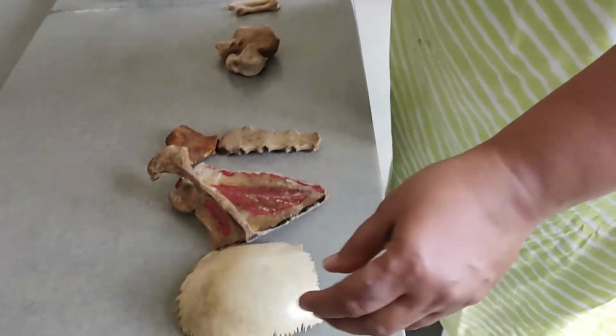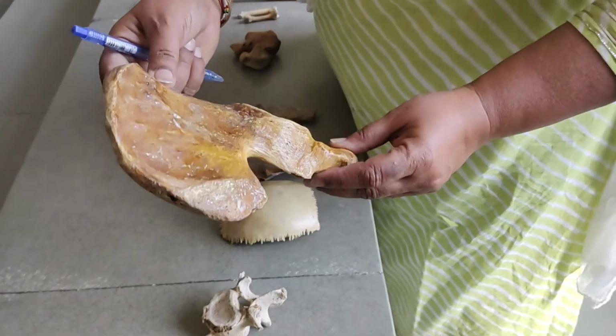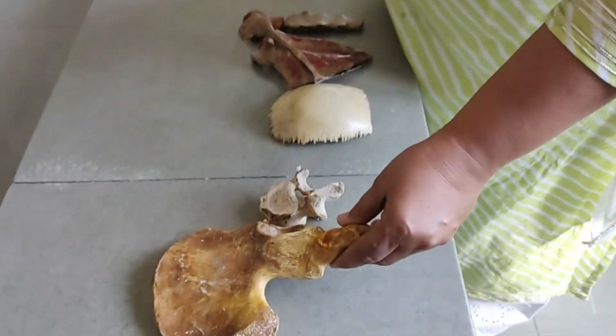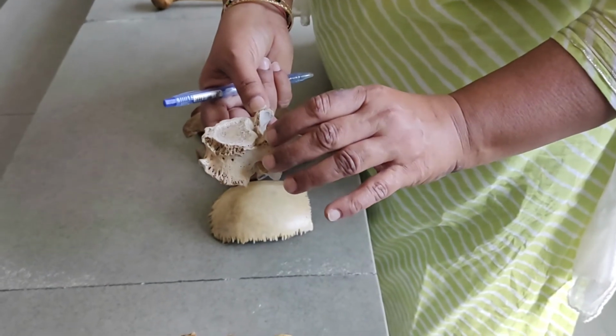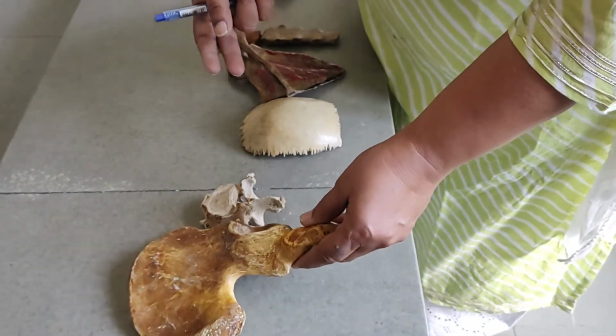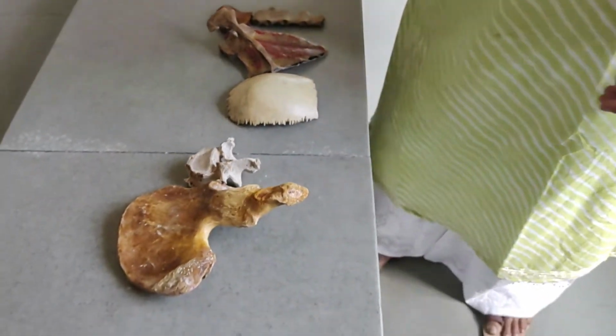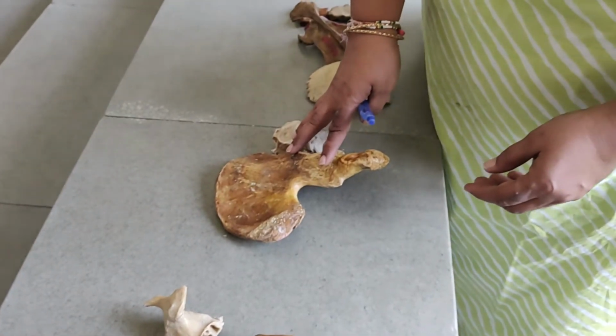The next type of bone, they are the irregular bone. Irregular bone are irregular in shape. They don't have particular shape. The best example are vertebra and hip bone. The bones of the skull like zygomatic bone, they are also the best example of irregular bone.